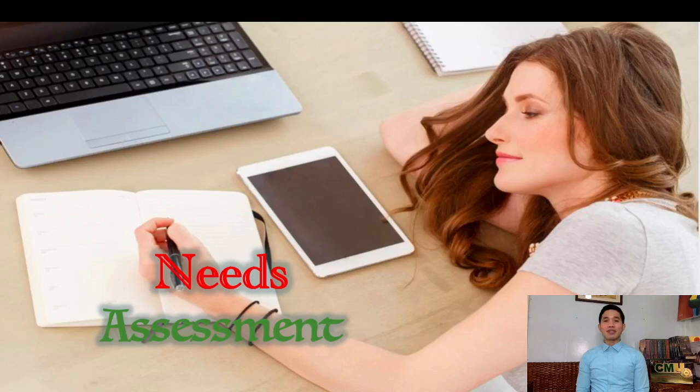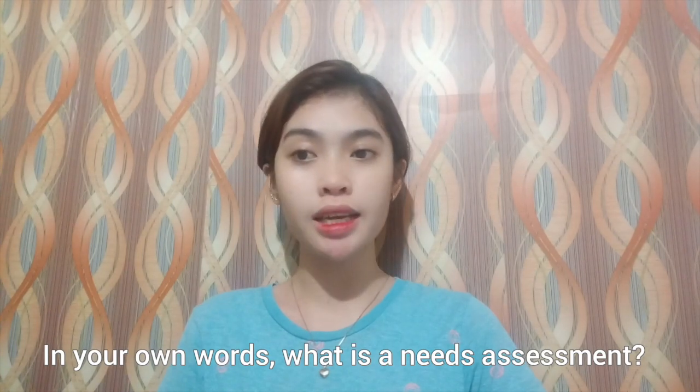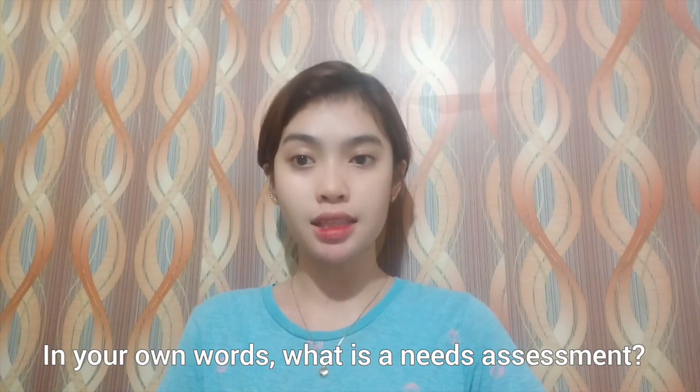Let's begin with the first question, and that is, in your own words, what is a needs assessment? Let's take a look. It refers to the process that determines my needs and deficiencies in line to my research. For me, it is the deed of determining what you really need and to know what should be prioritized. It is a process of knowing and determining how to bridge the gap between the research current state and desired state.